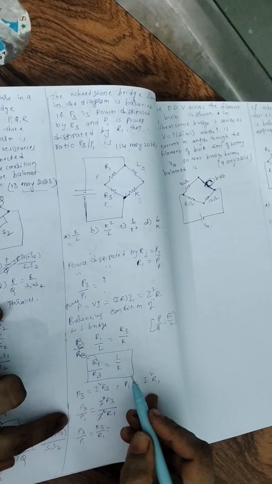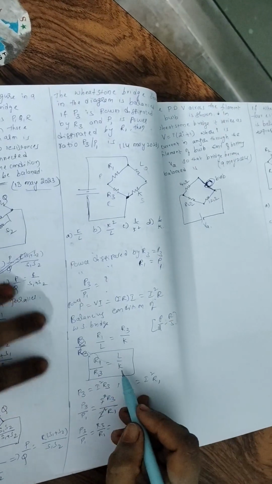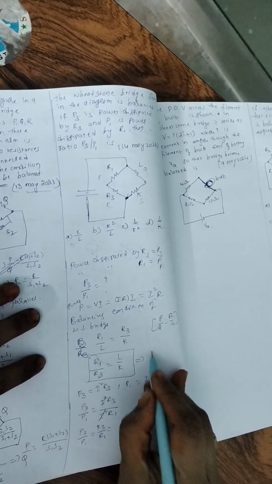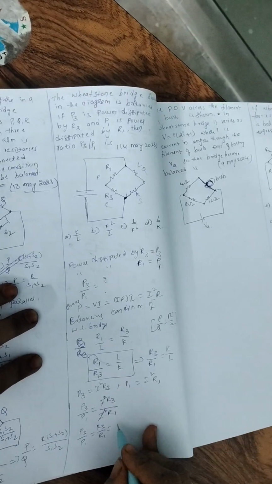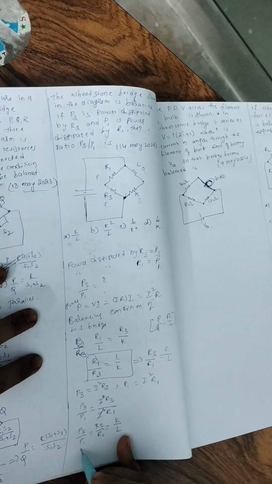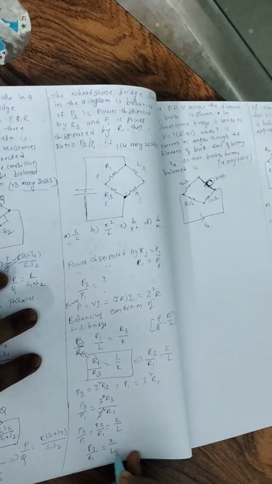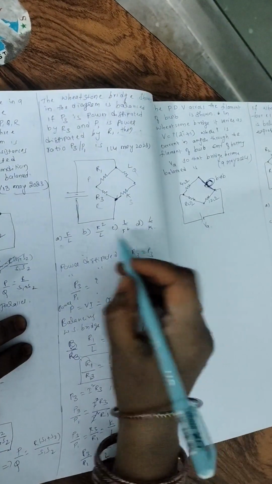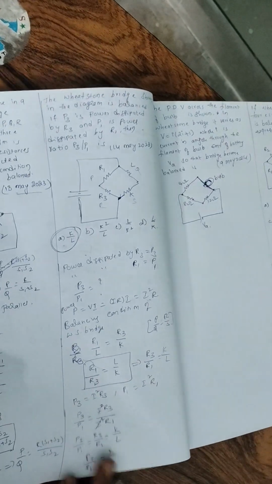But what is R3 by R1? R1 by R3 is L by K, so if we take the reciprocal, R3 by R1 is K by L. So P3 by P1 is equal to K by L. Option A is the correct answer.